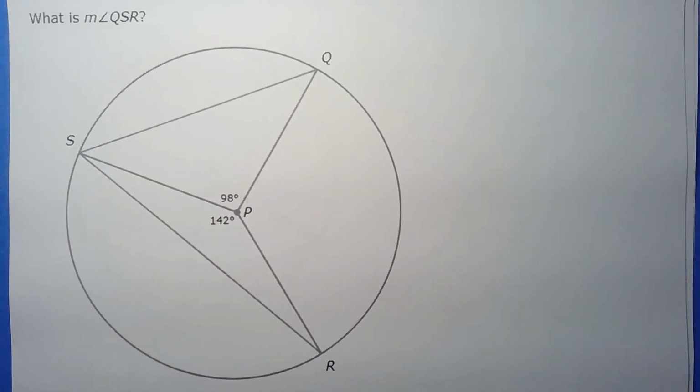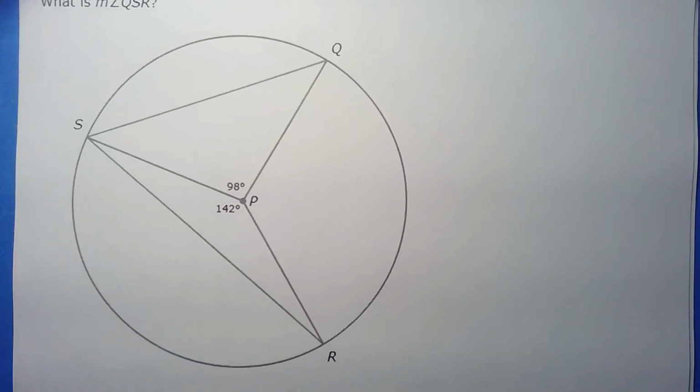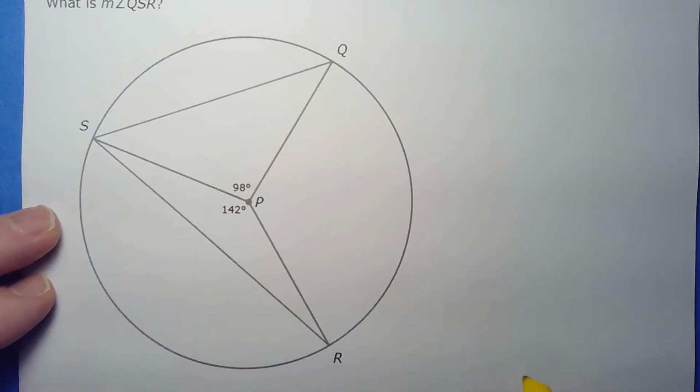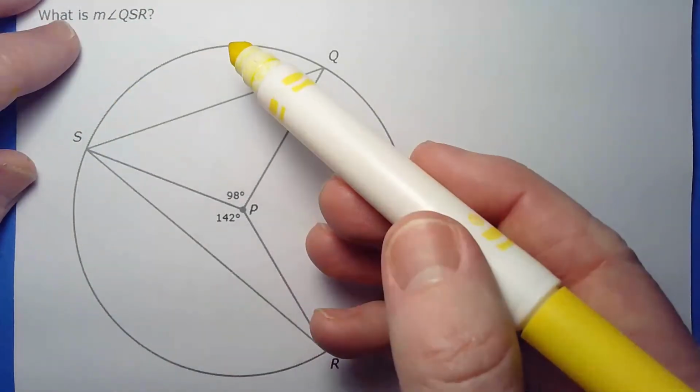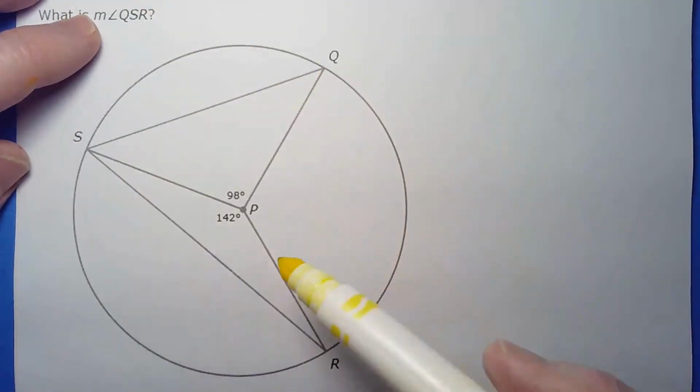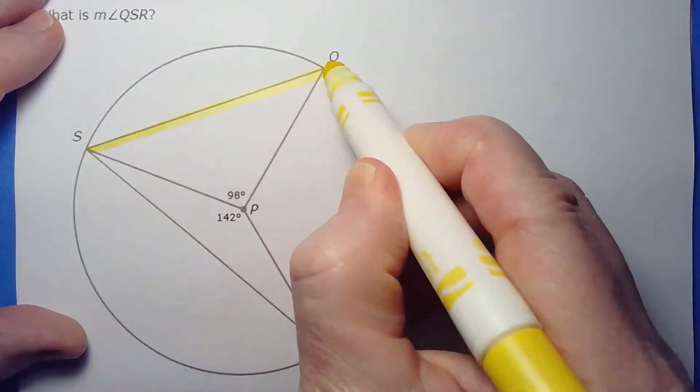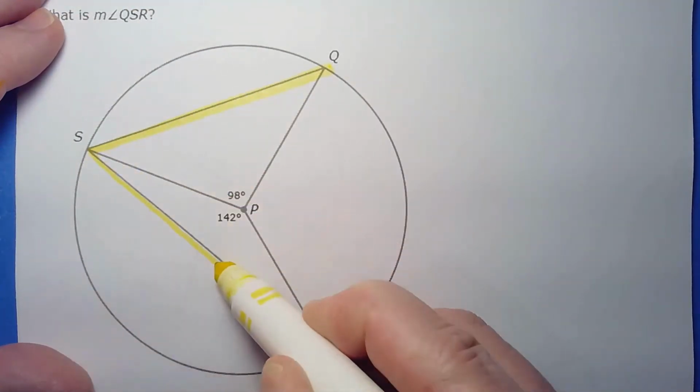Now, it's starting to get a little more complicated. So again, you're probably going to want to think about stopping and sketching some of these. Give yourself some time, make your life a little easier. Just get yourself some scratch paper and do this. Okay, but I'm just going to use this in the interest of time. So I've got QSR. This is the angle right here I'm trying to find.